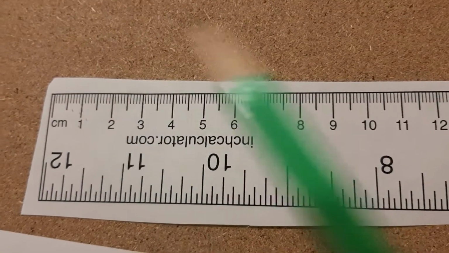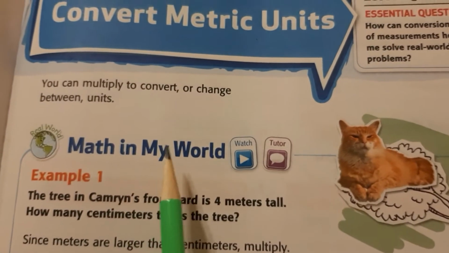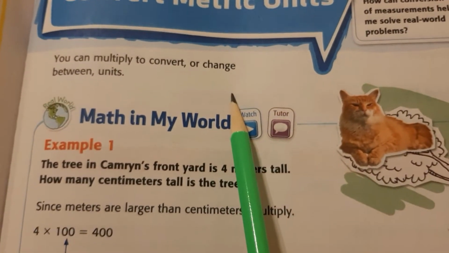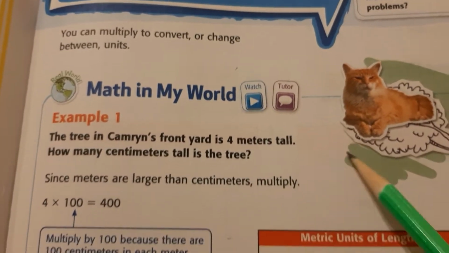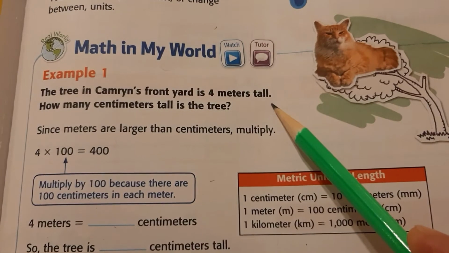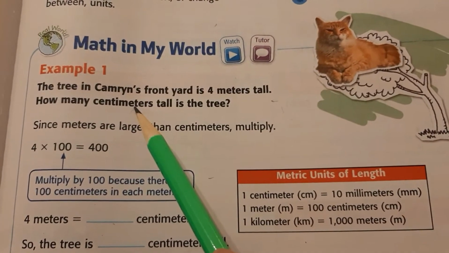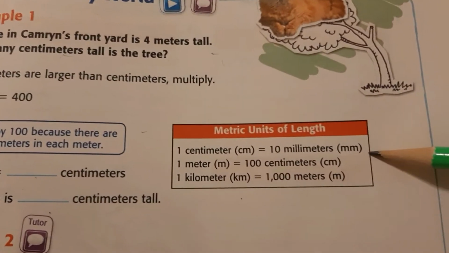All right? Okay, so now let's look at our math books, and we will do some conversions. These are easy compared to the conversions we did with the customary units. So let's take a look. A tree in Cameron's front yard is 4 meters tall. How many centimeters tall is the tree? Well, your book also has these conversions.